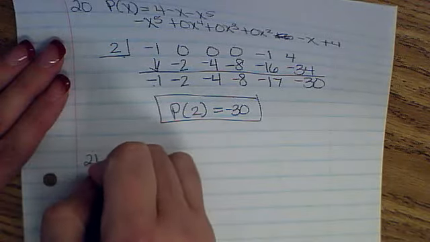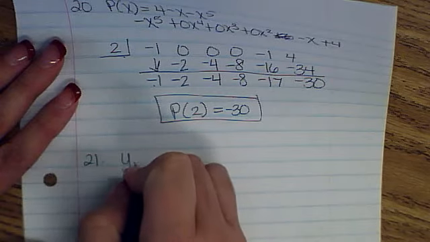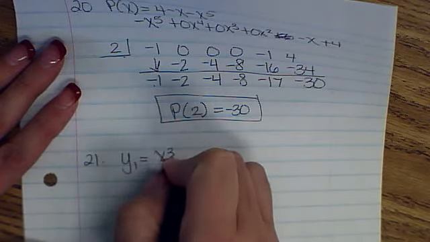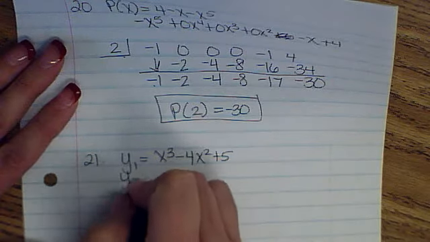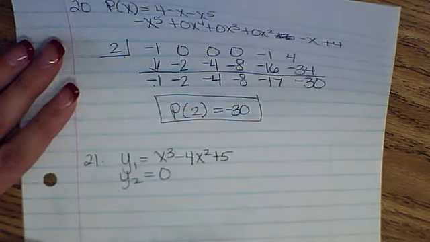Number 21, we're solving by graphing. So in y1, we're going to put x cubed minus 4x squared plus 5. In y2, we're going to put 0.